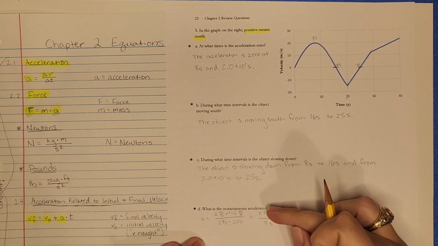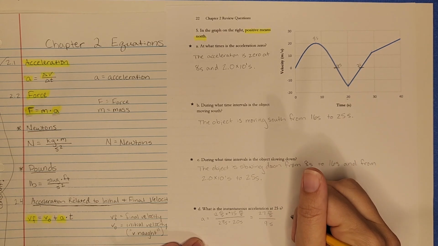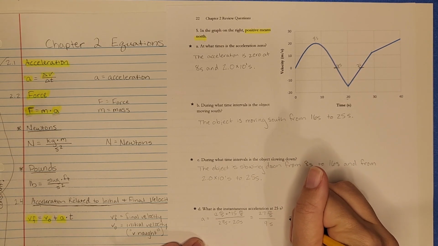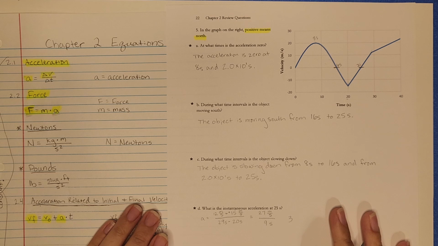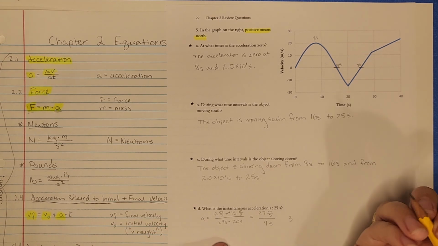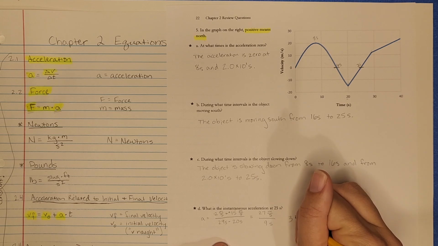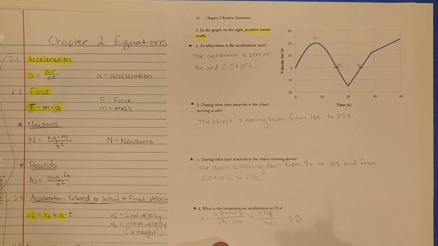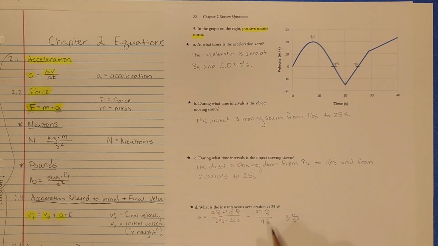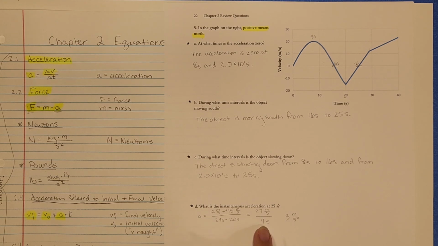So when I do 27 divided by 9, I get 3 meters per second squared. Okay, now why do I have just 3? Well, that's because this 9 is a single significant figure.